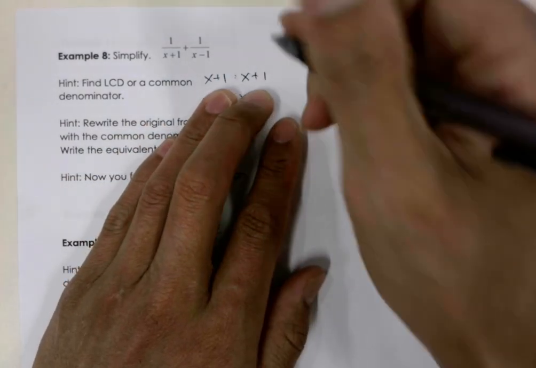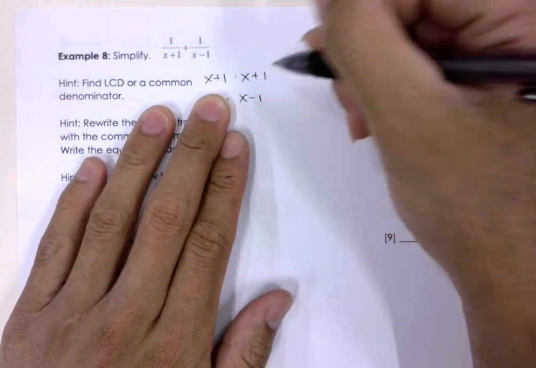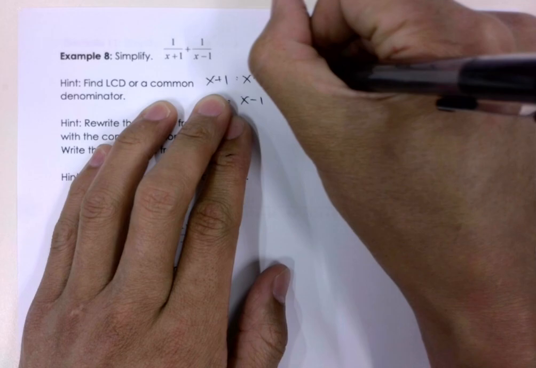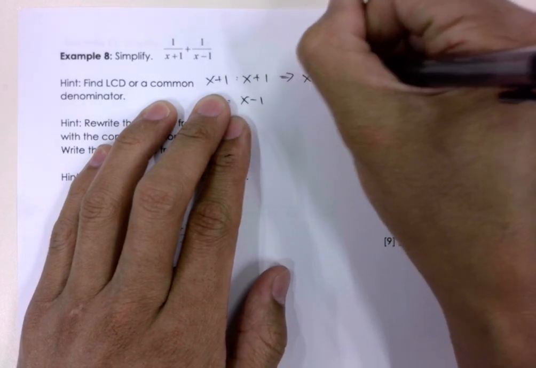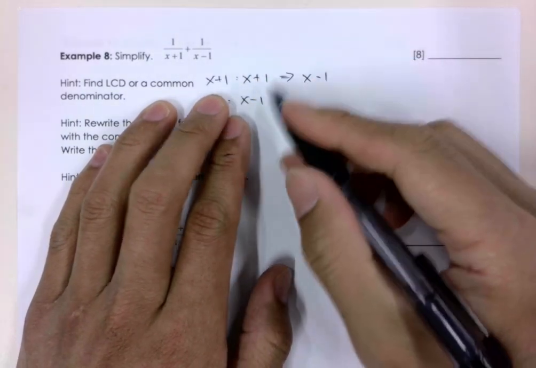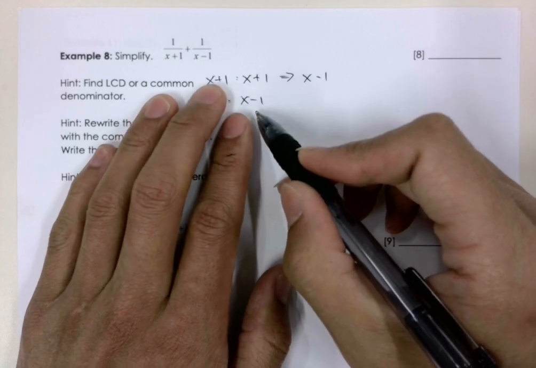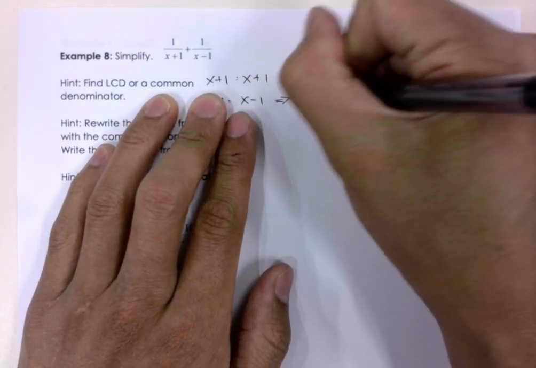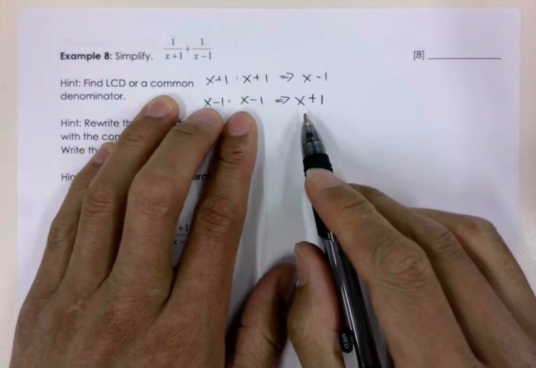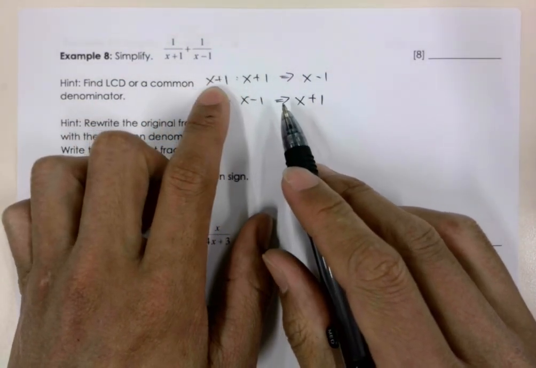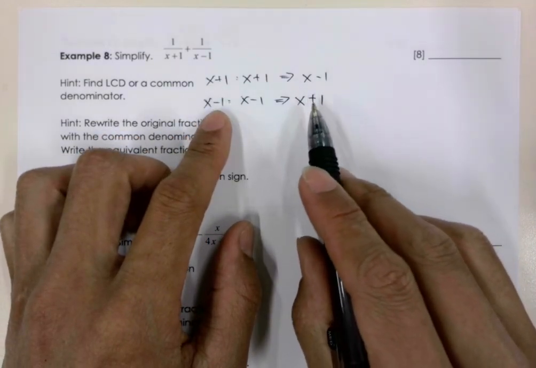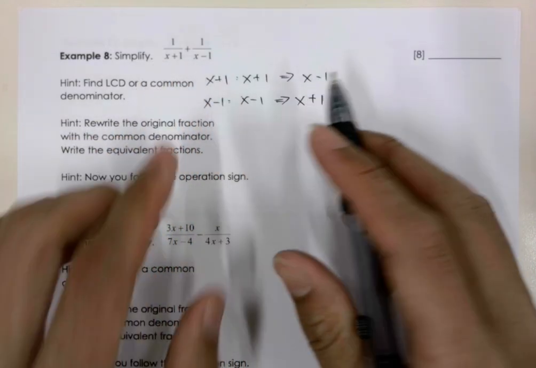So now we want to ask ourselves, what is missing from this set of factors that is here in this second set of factors? And so what's missing is the x minus 1. Then we're going to ask ourselves what's missing in the second set of factors that's present in the first set of factors, and that's x plus 1. So what we need to do is multiply this denominator here by x minus 1. We need to multiply this denominator here by x plus 1, right? And we'll have common denominators.